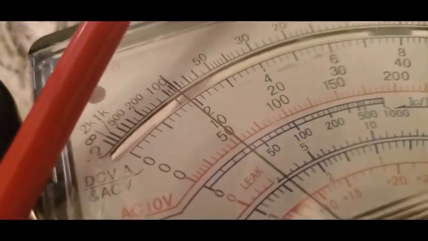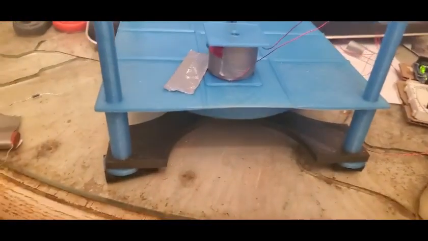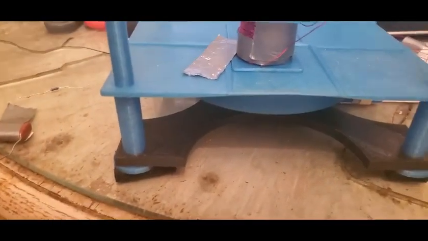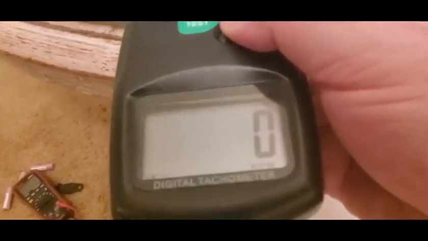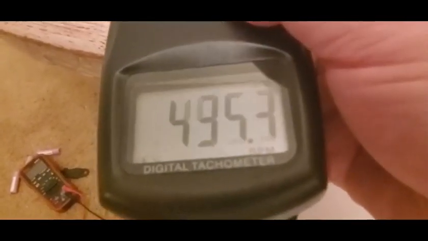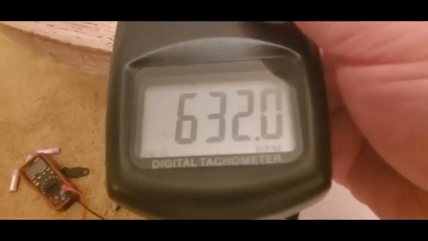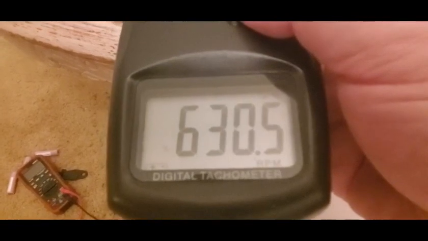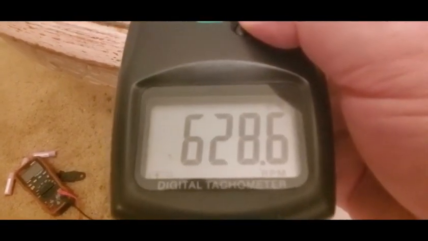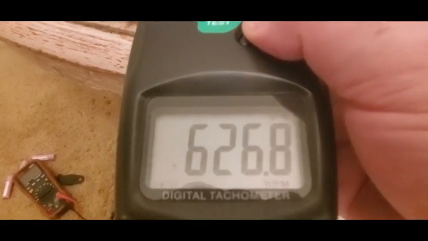Yeah, and of course that goes to 0, but yeah, 55 milliamps. That's kind of cool. Let's look at the rotational speed. Okay, so it is slowing down, but it'll still keep spinning. I mean, it'll probably go down to about 600.